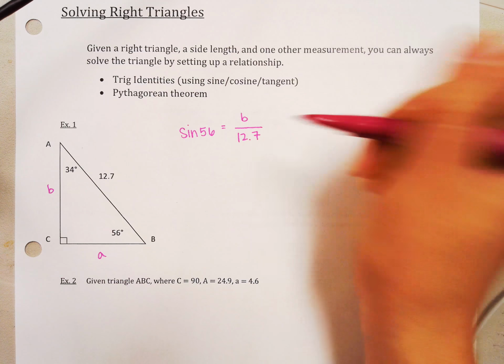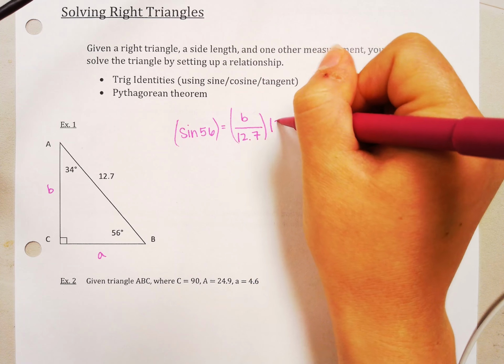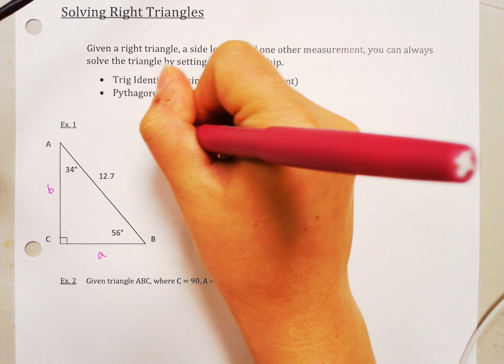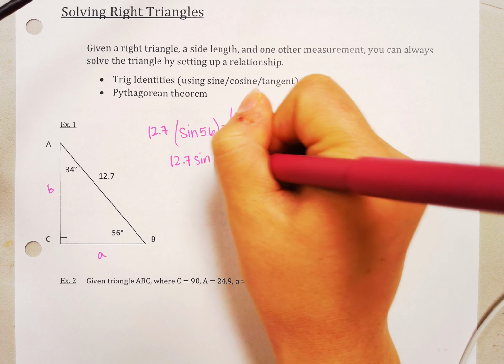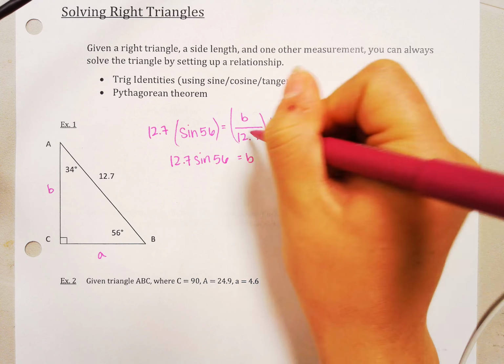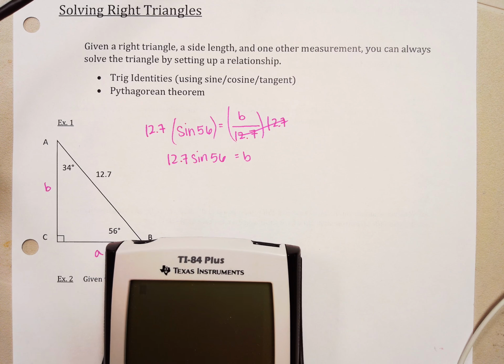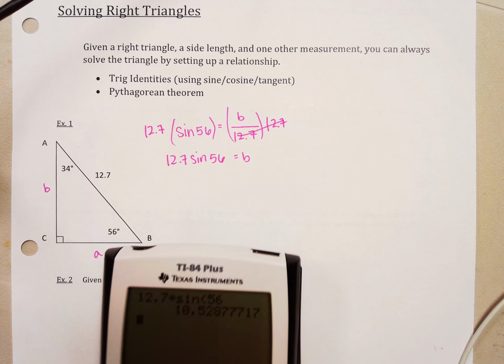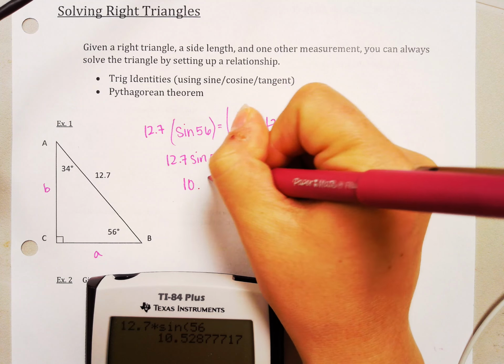And then to solve for B, we just multiply both sides by 12.7. So we get that 12.7 times the sine of 56 is B. And we can type that into our calculator. That's why we did the approximations yesterday. 12.7 times sine of 56 gives us about 10.53.